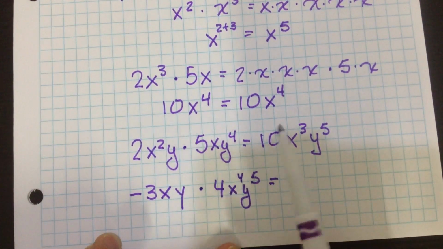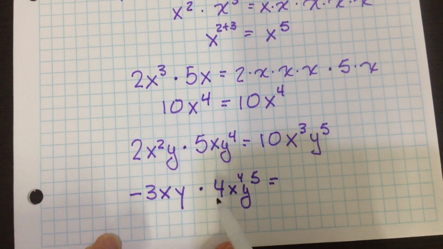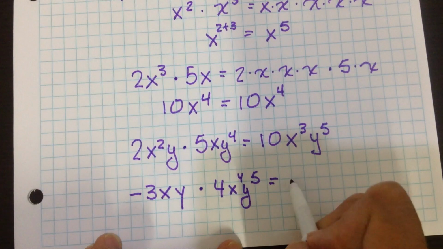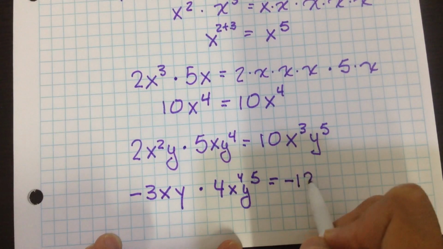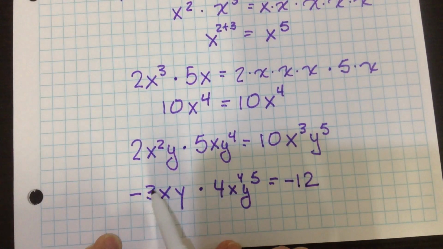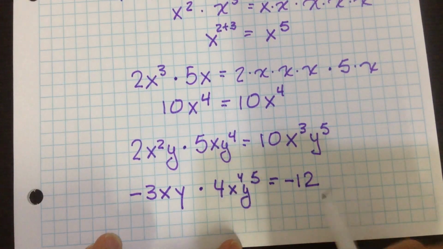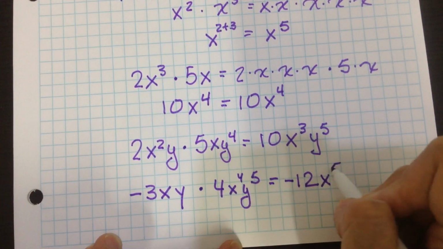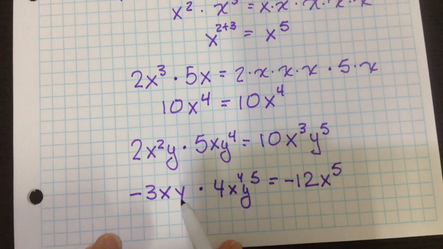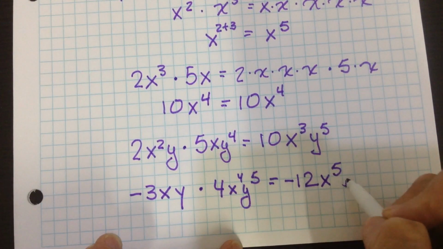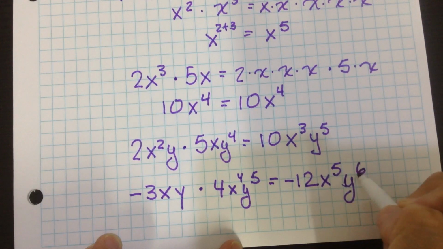Let's see what's happening. So we have a negative 3 times 4. That gives us negative 12. And remember, the negative only applies to the coefficient. And then here we have x and times x to the 4th. That gives us 5 x's multiplied together. And we have a y here and 5 more y's being multiplied together. And that gives us y to the 6th.